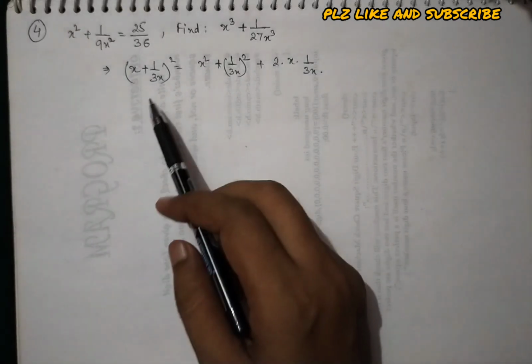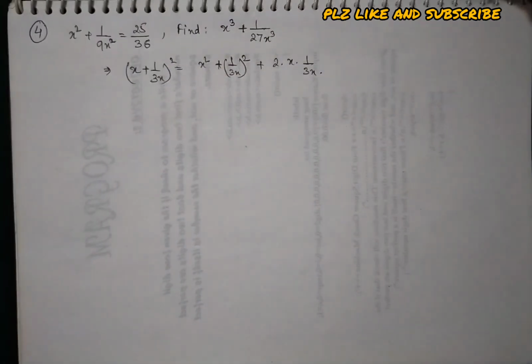Here in this question we have been provided with x square plus 1 upon 9x square, and we have to find the value of x cube plus 1 upon 27x cube. For this question we first have to find the value of x plus 1 upon 3x, and for that we will expand x plus 1 upon 3x whole square.